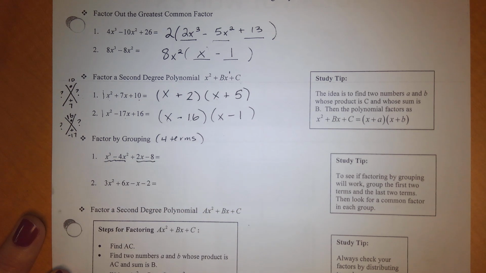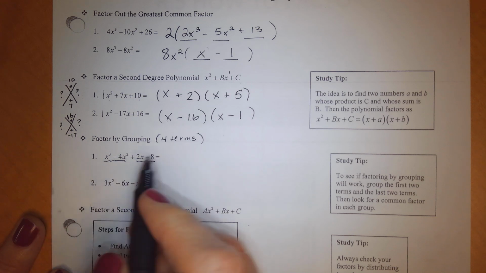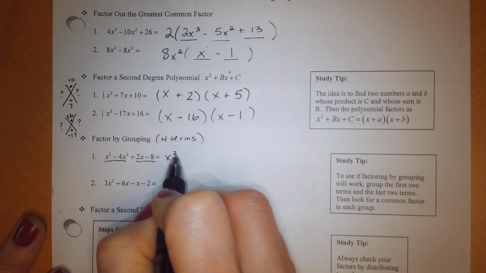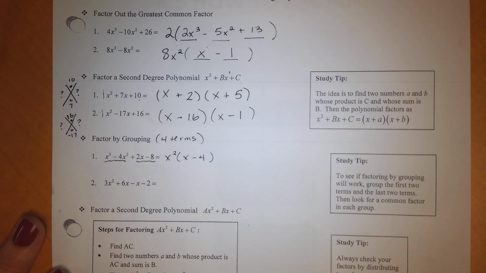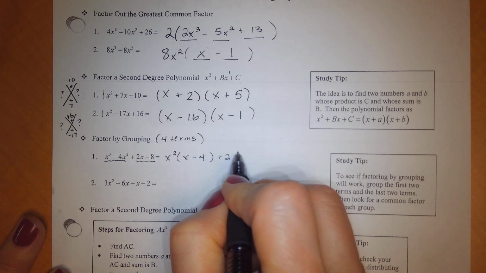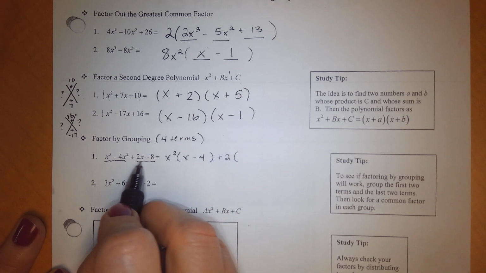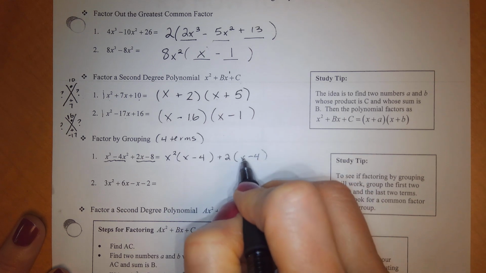Let's look at the first 2 terms by themselves. These first 2 terms have an x squared in common, so I can pull the x squared away from the first 2 terms. The second 2 terms have a positive 2 in common. When I take that positive 2 away from these 2 terms, you're left with x minus 4.